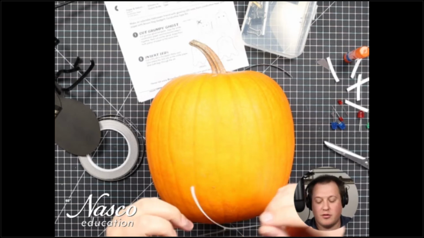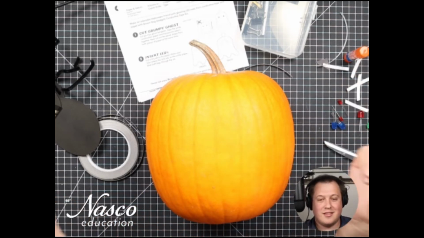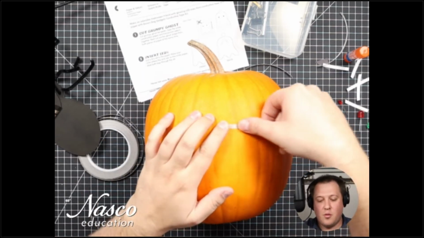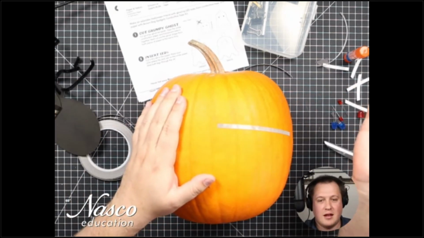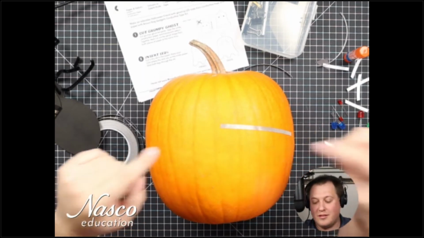There are no candles involved, so no principals will tell you, excuse me, Mr. or Mrs. What's-your-face teacher, don't have candles, open flames in the classroom. That's not cool. But it works really well to stick onto a pumpkin. Ta-da, without any issues. And add your LEDs the exact same way. It's really simple to do.